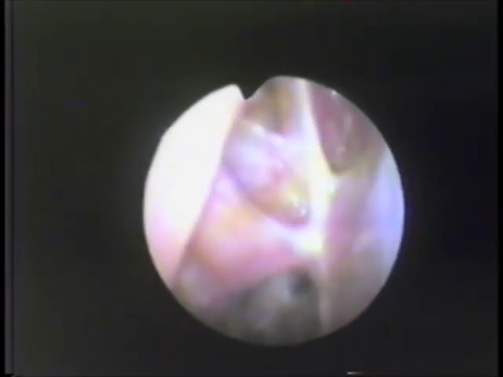What we're looking at here are the posterior ethmoid sinuses, which have been marsupialized, and you can see the multiple nature of these sinuses, 3 being immediately identified here, with a 4th superior and then a 5th.